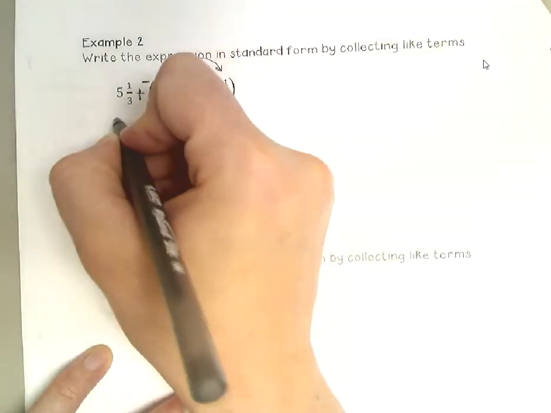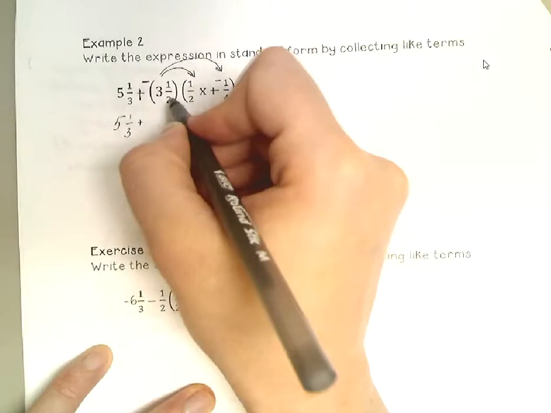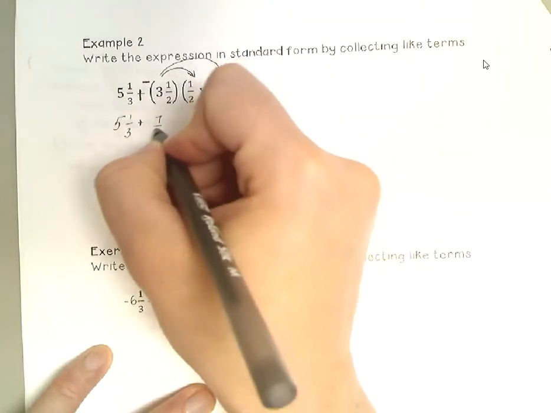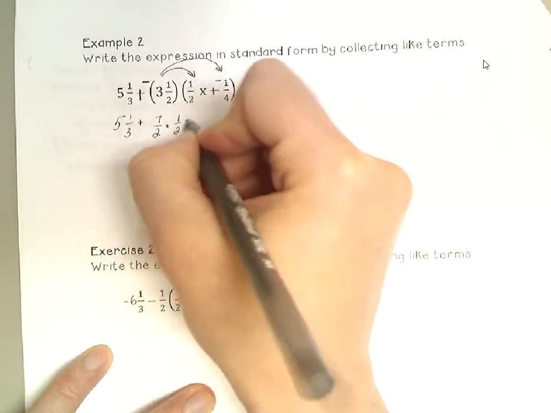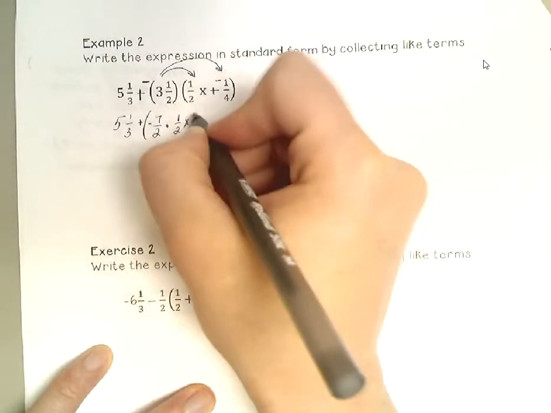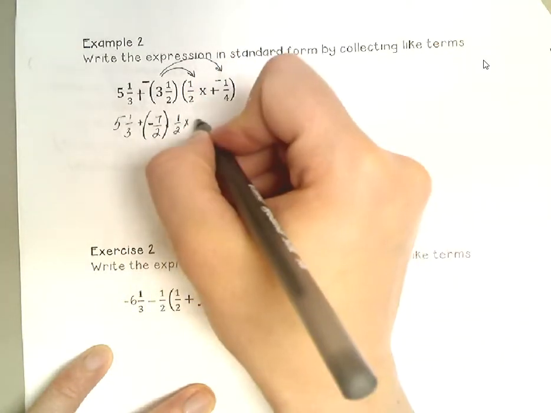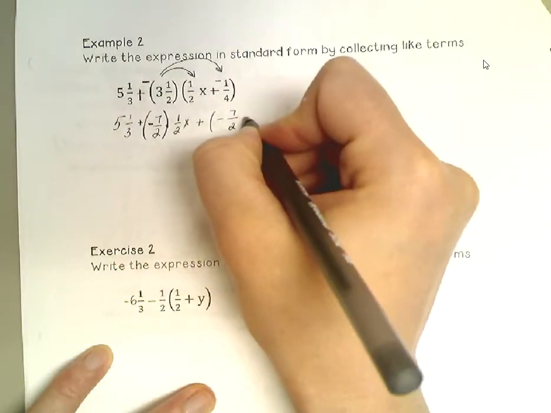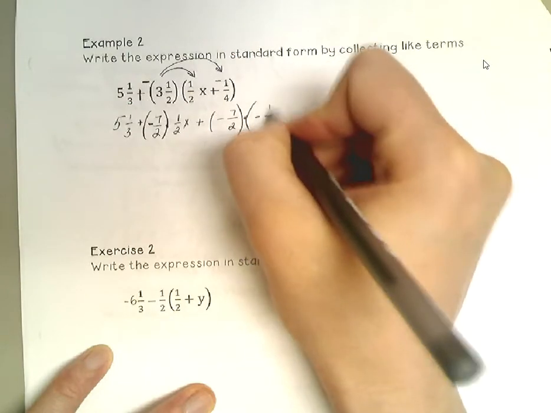So I leave 5 and 1/3 for now. And then I'm changing the mixed number into an improper fraction. So I will have negative 7/2 multiplied by 1/2 x, sorry, that was negative 7/2. And then I'm adding negative 7/2 multiplied by negative 1/4.